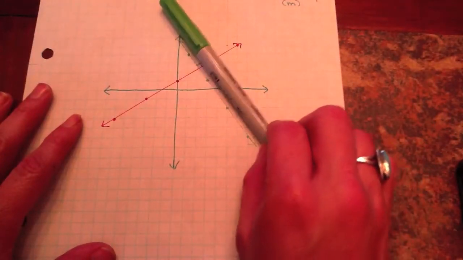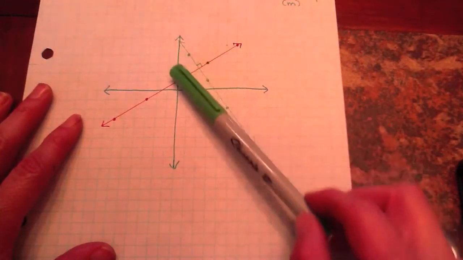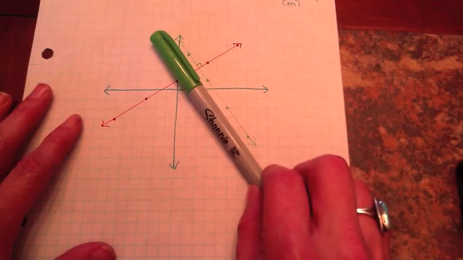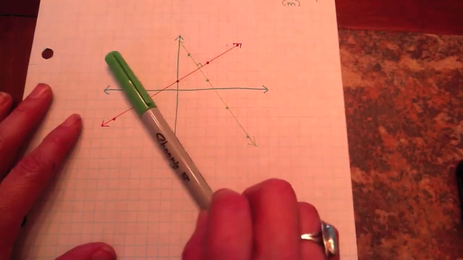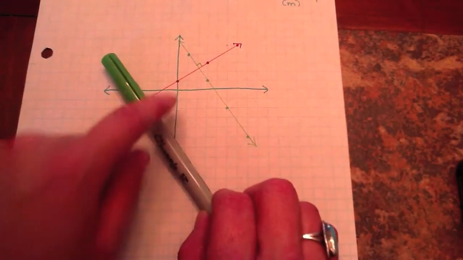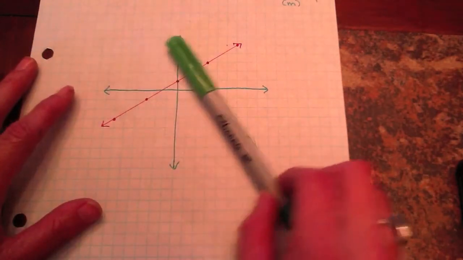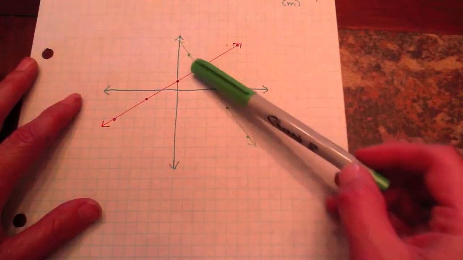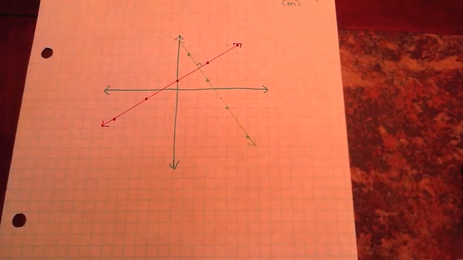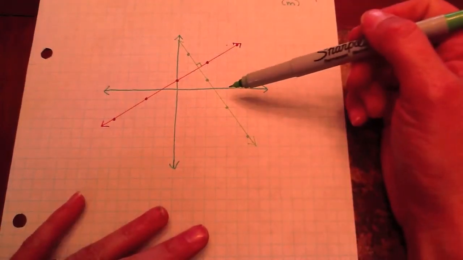Your b can be over here, your b's can be different, they can be the same, it can cross right at b, it can cross down here, so one is crossing here and one is crossing here. It doesn't matter. All that matters is that when it crosses, it's at a 90-degree angle for it to be perpendicular. And the key to crossing at a 90-degree angle, some of you might already see it, but we're just going to count it out and notice.